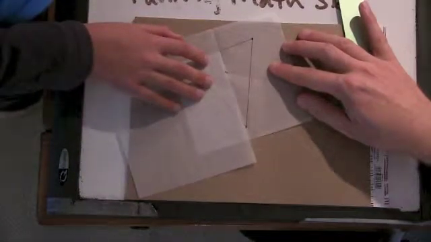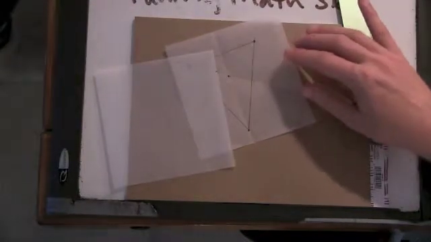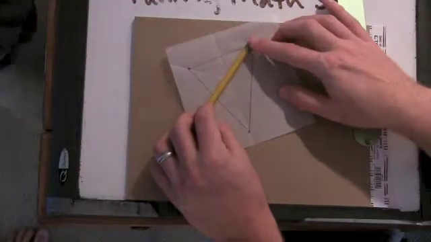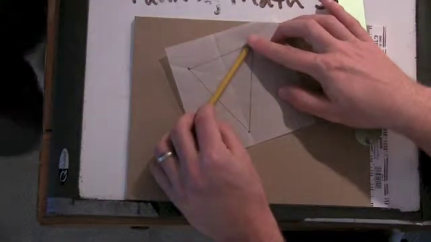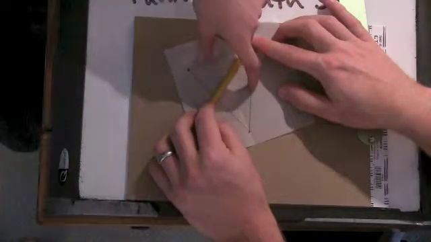So why is the intersection of the angle bisectors the same distance from all three sides? Let's look at that the same way we looked at the other one. Let's look at this angle bisector here. What's special about this line? Well, it cuts this angle in half, so it's the same distance away from these two sides.